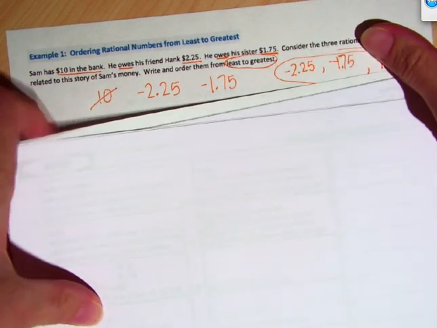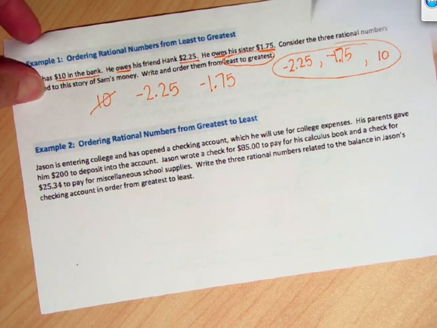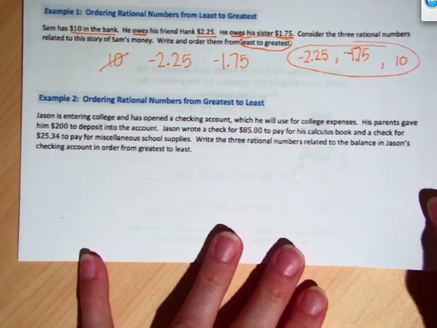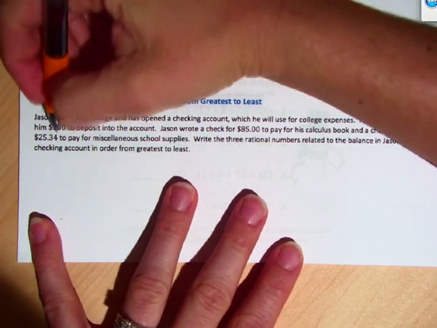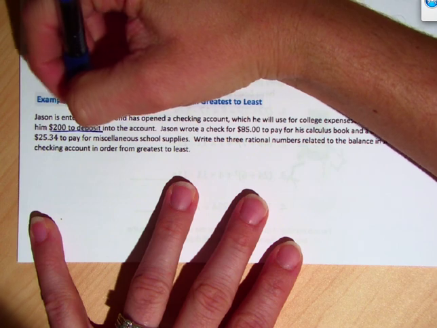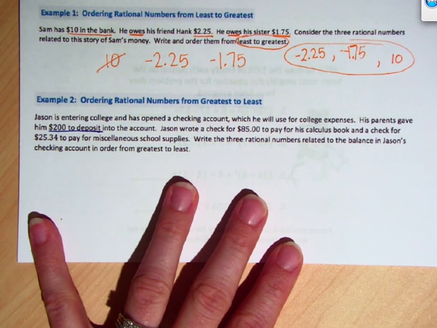All right, let's take a look at our last example. Jason is entering college and has opened a checking account, which he will be using for college expenses. His parents gave him $200 to deposit into the account. Okay, so we're going to make a deposit of $200. Let me switch colors here. We're going to make a $200 deposit. Deposit means you're adding money, so it is positive.